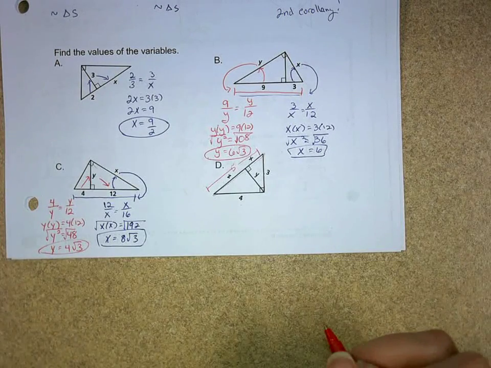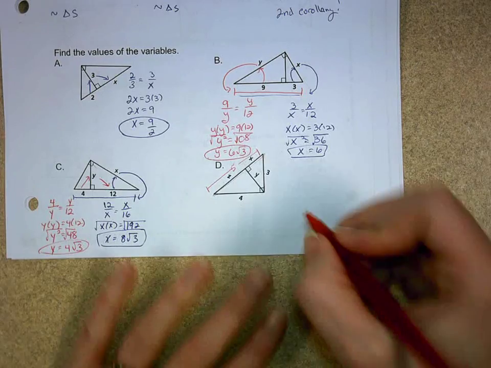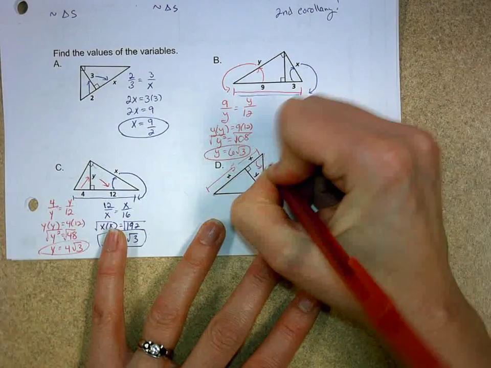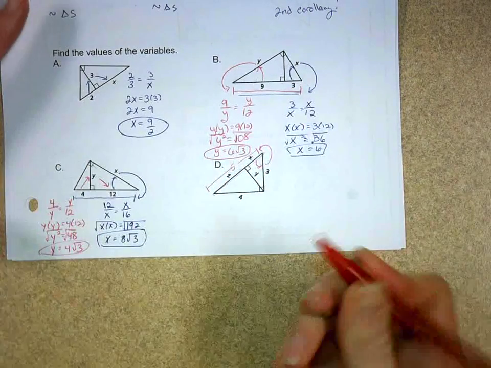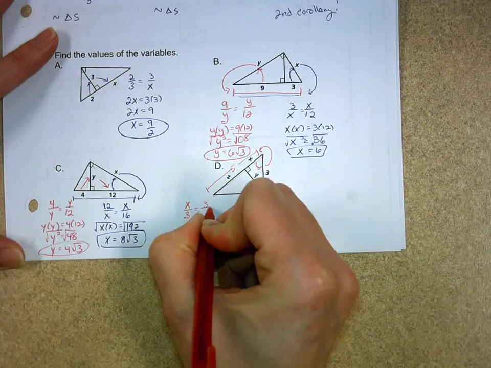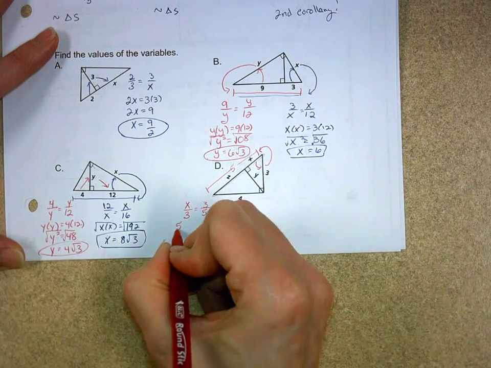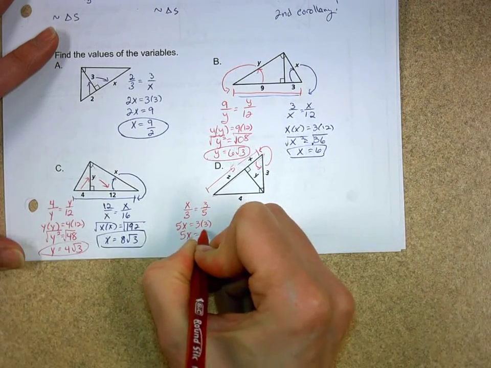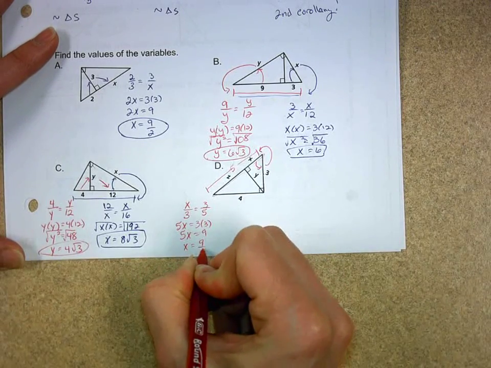So using that, since I know the whole long side, I'm actually going to use the snail one first. I'm going to go x is to 3 as 3 is to the whole thing, which is 5. So x is to 3, 3 is my geometric mean, as 3 is to 5. Cross multiply, I get 5x equals 3 times 3, which is 9. 5x equals 9. X equals 9/5.